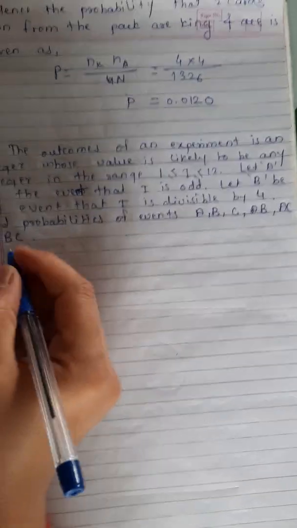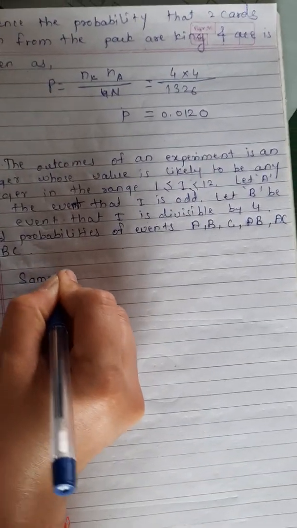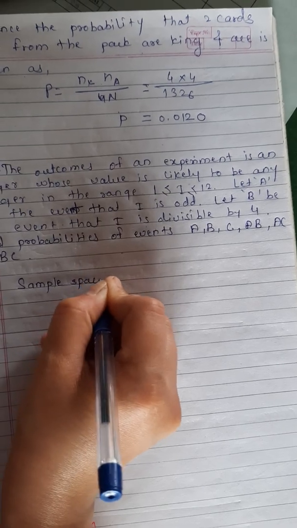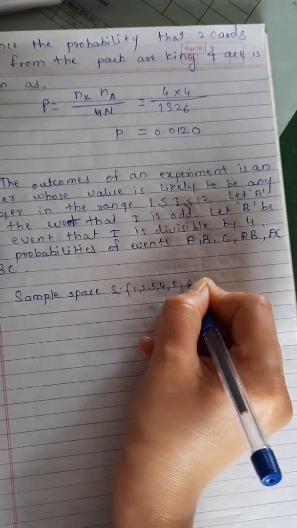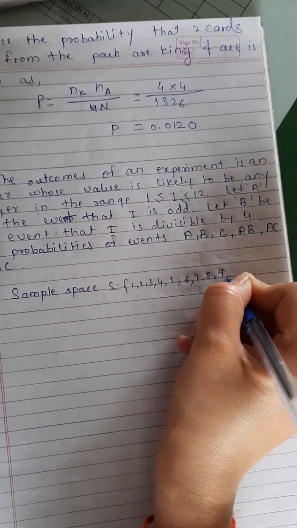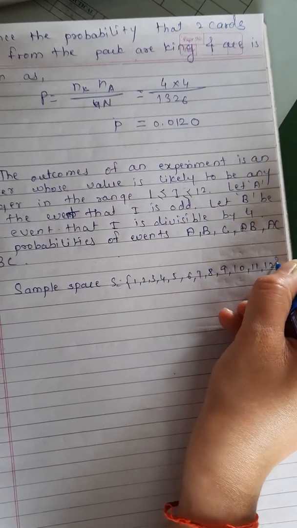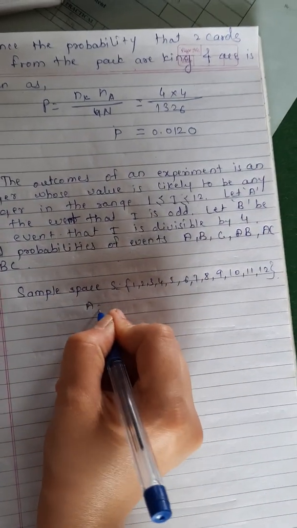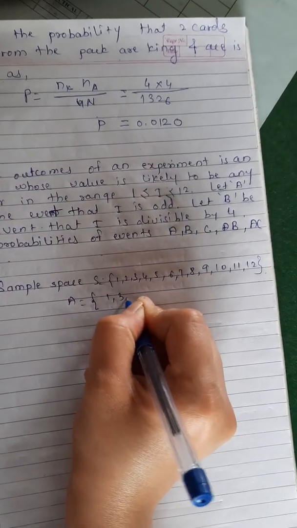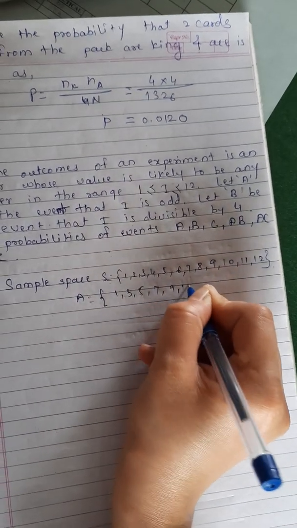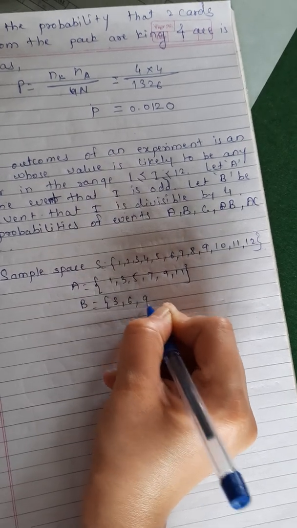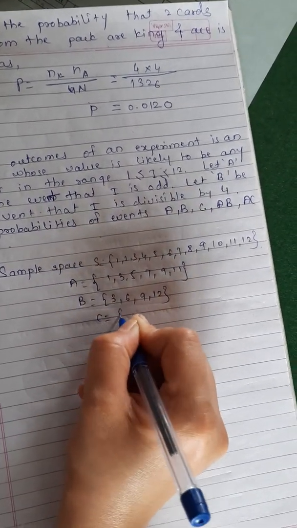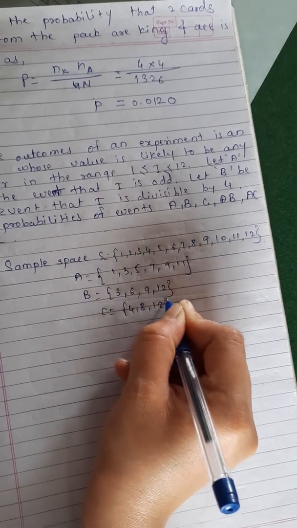So here sample space S is 1, 2, 3, up to 12. A is 1, 3, 5, 7, 9 and 11. B is 3, 6, 9, 12. And C is 4, 8, 12.